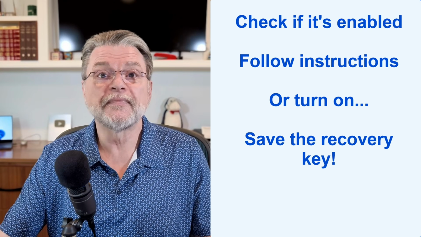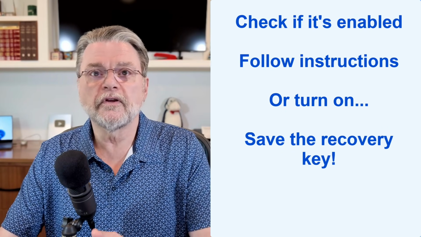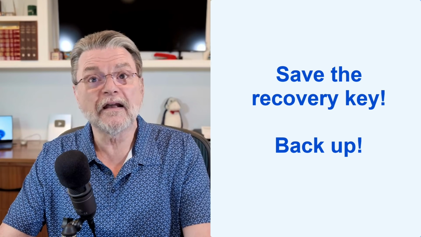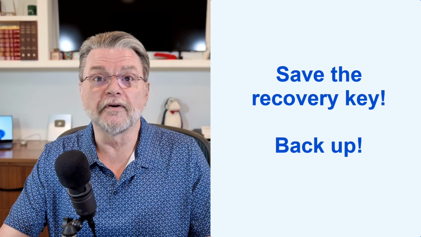Bottom line after all this, first check to see if BitLocker is even enabled on your drive. If it's not, well, you're done. If it is and you want to turn it off, follow the instructions that I've just covered. Of course, if it's not and you want it on, you can click Turn BitLocker On or Turn on Device Encryption and just follow the prompts. If you use BitLocker in any form, be absolutely certain to save that recovery key. And regardless, back up the contents of your encrypted drive.